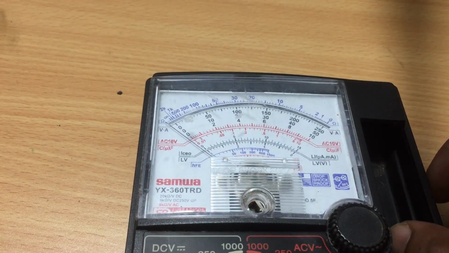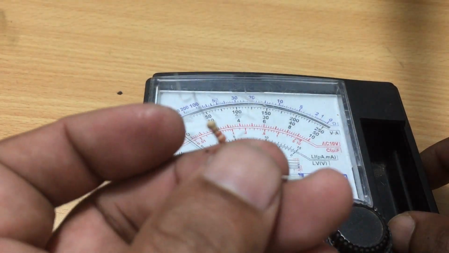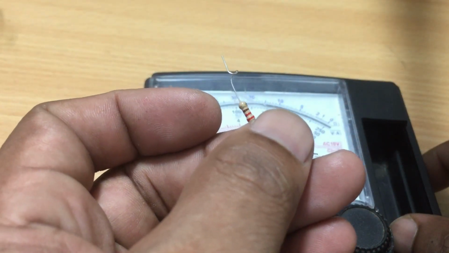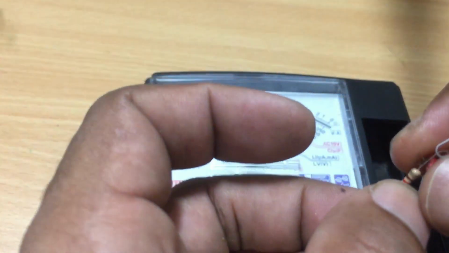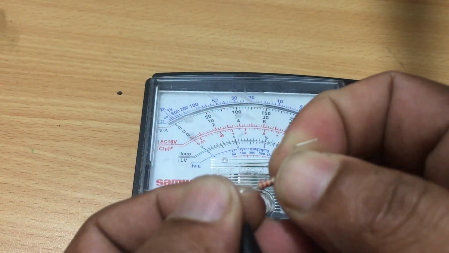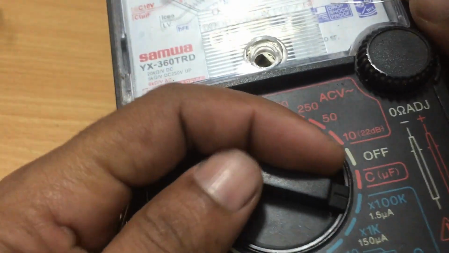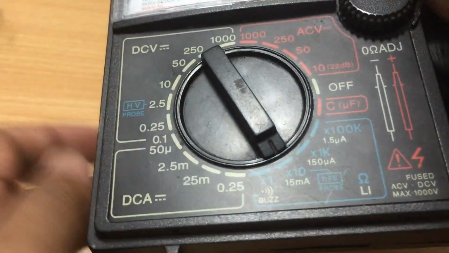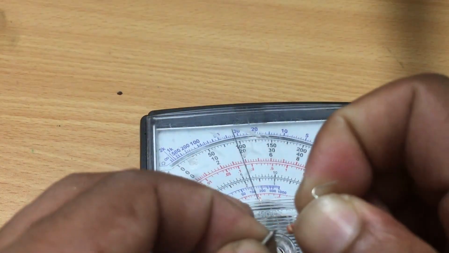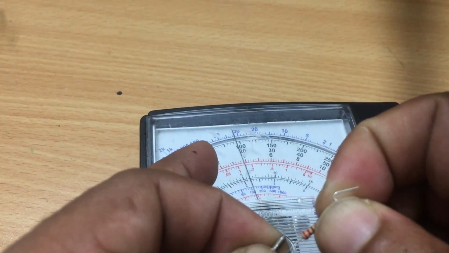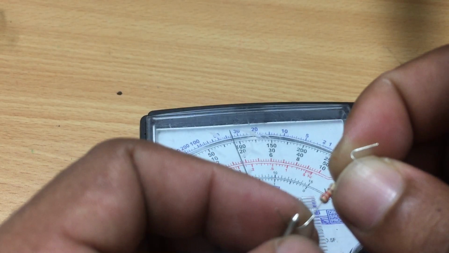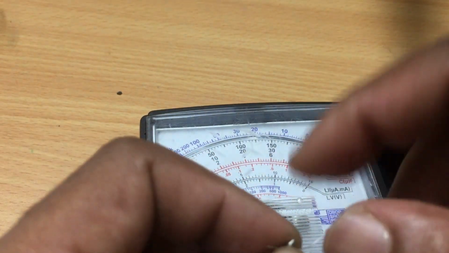Okay. If you want to check this one, this is a 220 ohm resistor. If you check it here, you can't read the value because this range must be within this. Come close to this. The problem is I tuned that multimeter using 10K.